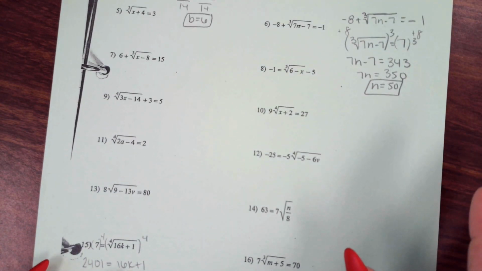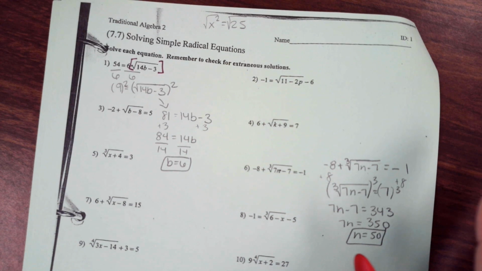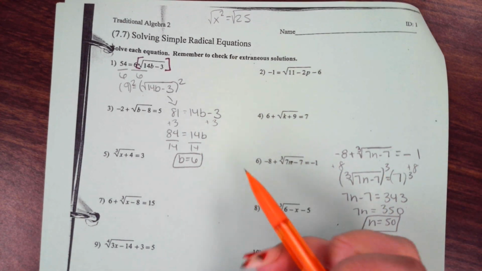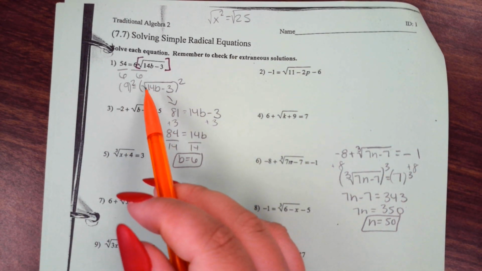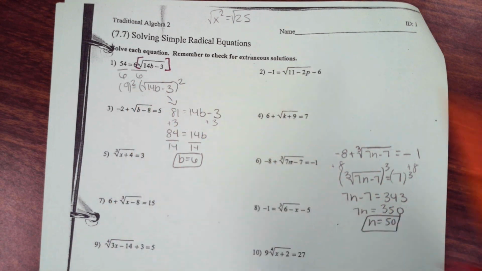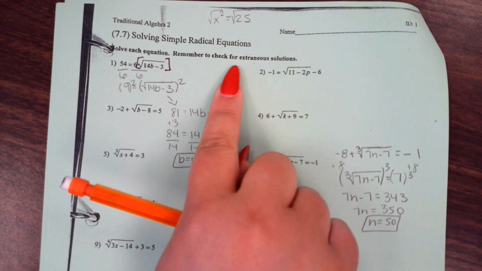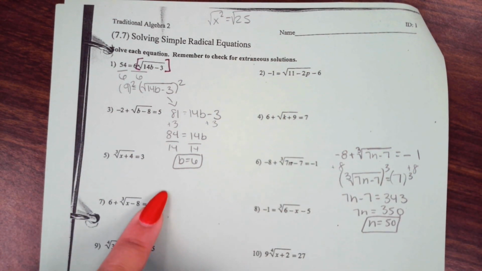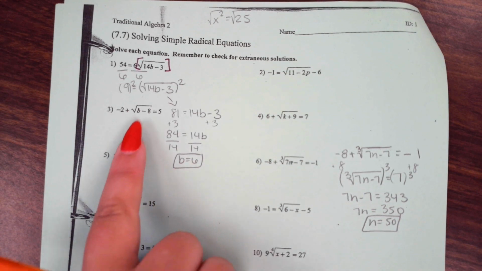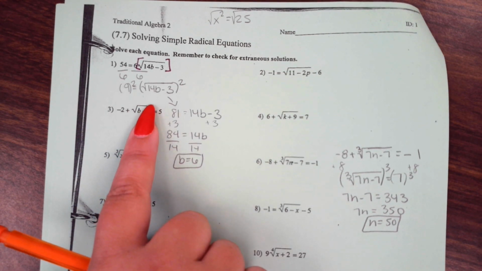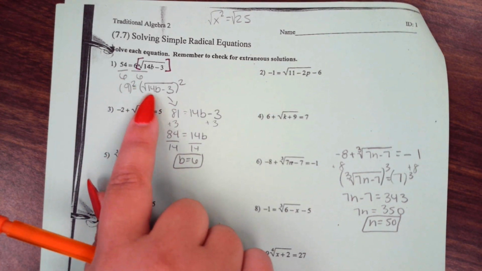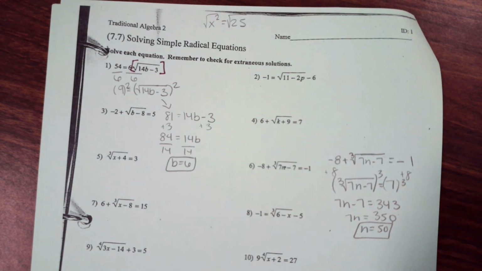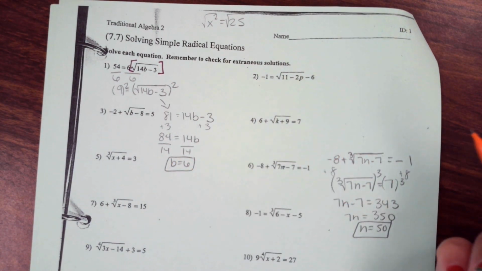One thing that I forgot in these top ones, when you're solving equations that have a radical in it, sometimes we will have extraneous solutions. So that means solutions that when you solve it, you get that answer, but when you check it, it doesn't work. So get in the habit of when you have a radical, you want to check to make sure your answer actually works. So b equals 6 here.